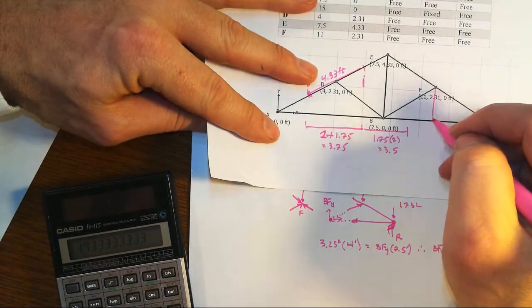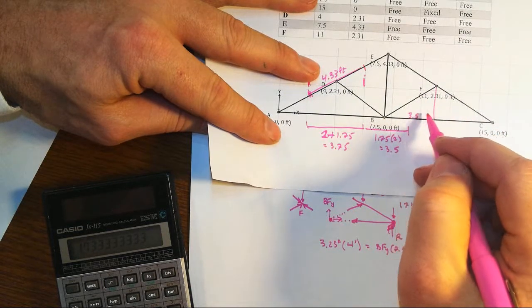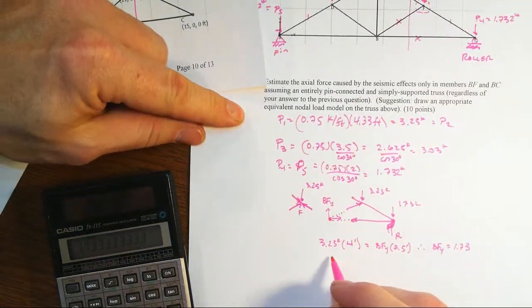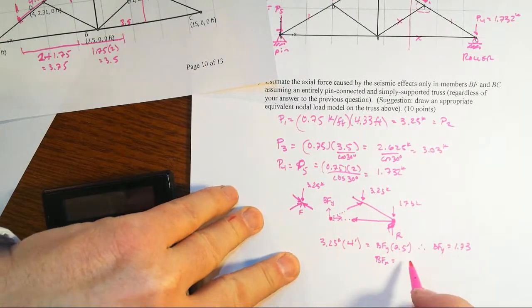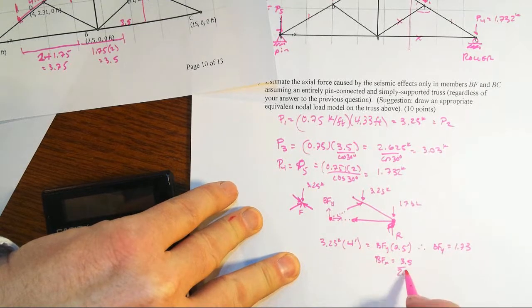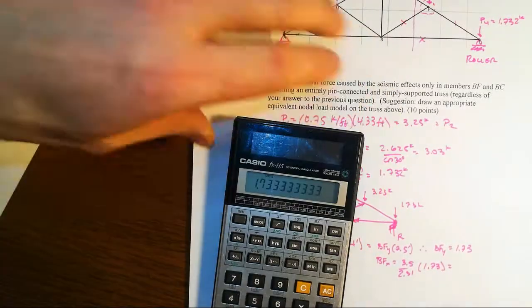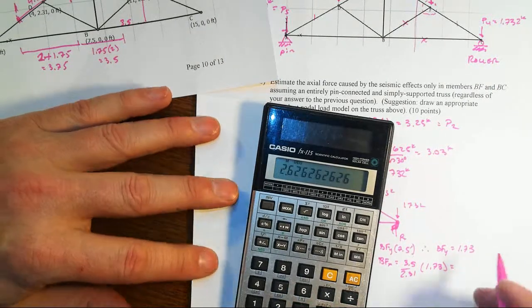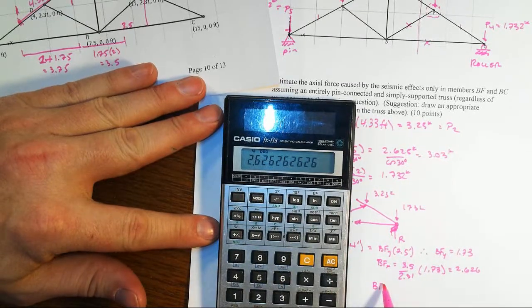I don't really have to work that hard at this because we got a distance here that is 3.5 feet on the base, 2.31 high, and so the BFX then is going to be bigger. It's 3.5 over 2.31 times the 1.73. That equals 2.626, and then of course BF is the square root of the sum of the squares.